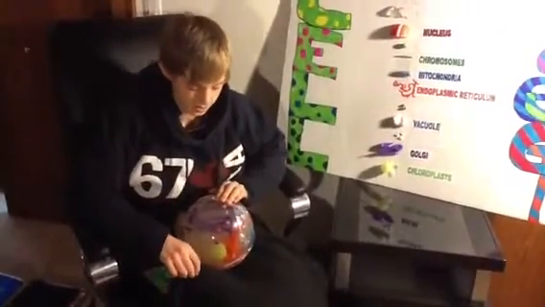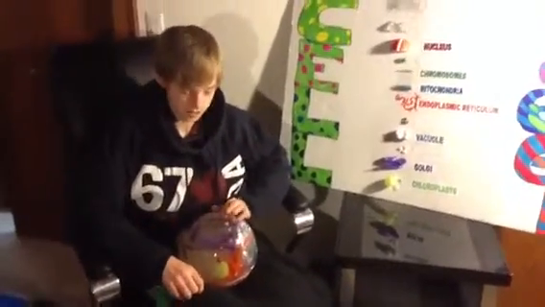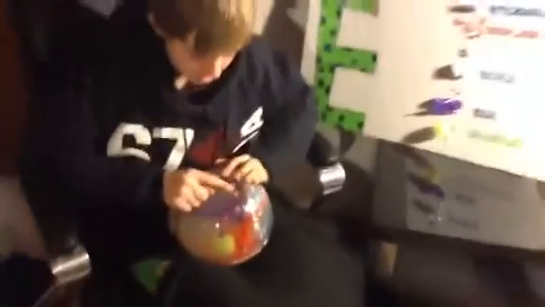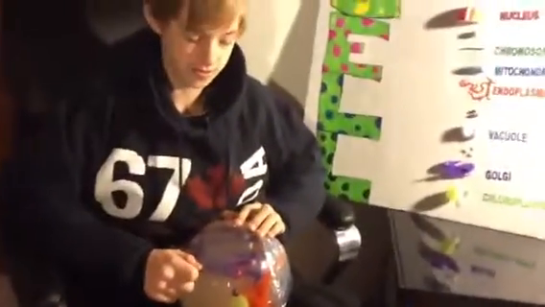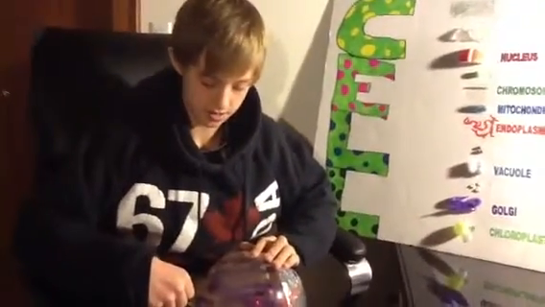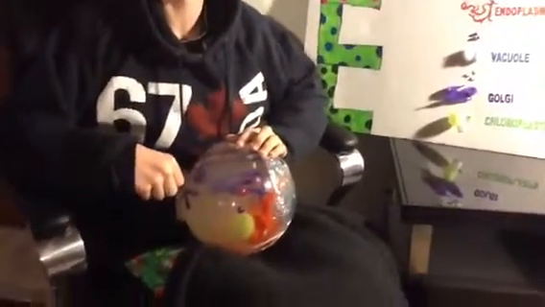Next, I'll be talking about lysosomes. All these purple beads in here are the lysosomes. They get rid of waste and other unwanted things, and they're mostly found in animal cells.